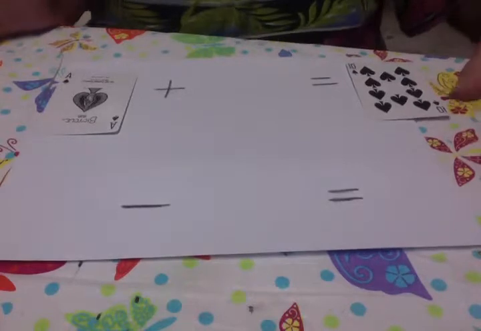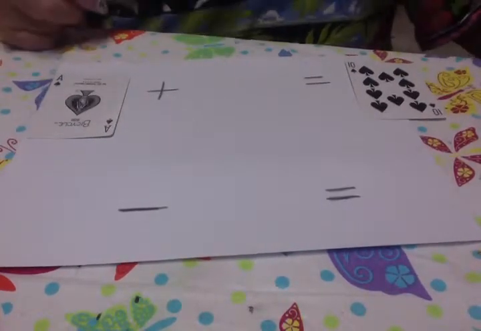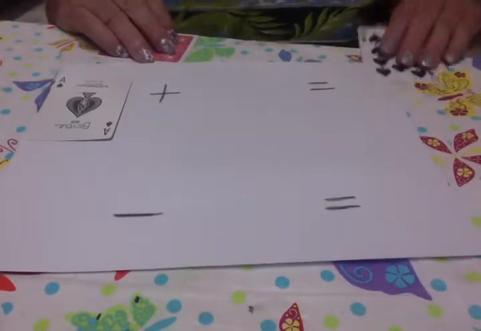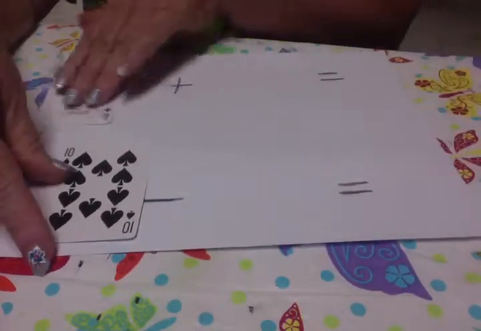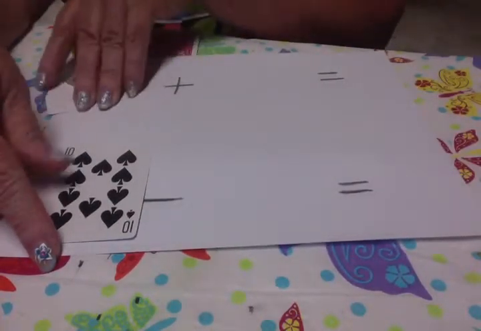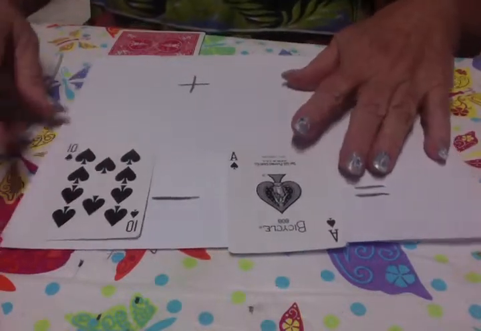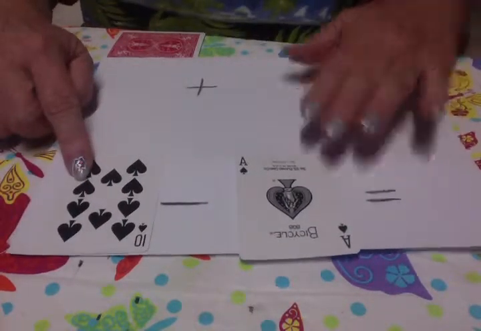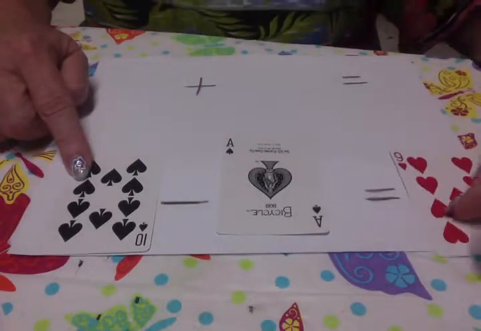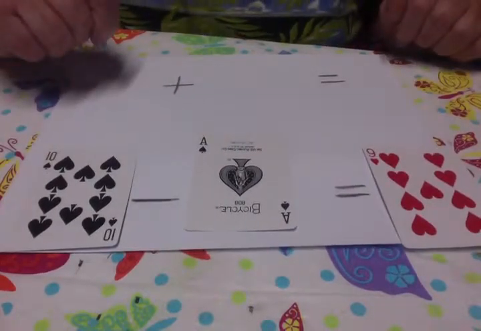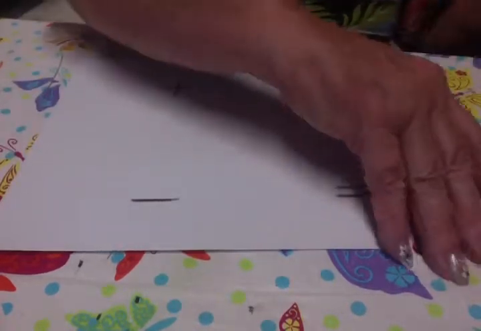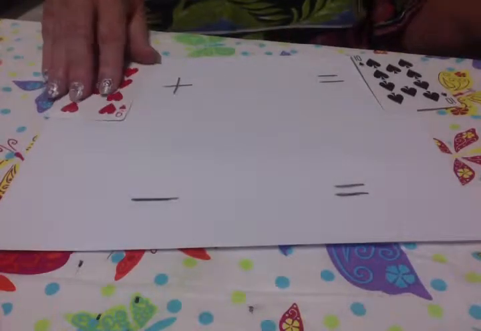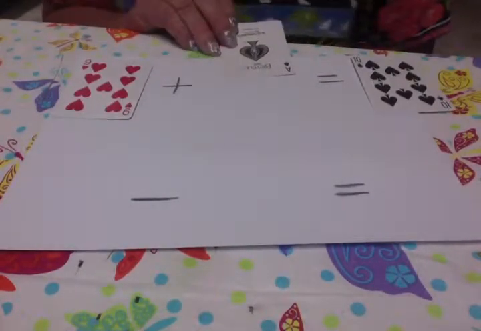And my students say, how are we supposed to know what that number is? Well, I would suggest that you take this 10 and put it here, and then take this 1 and put it here, and say 10 take away 1 is equal to 9. So you can tell, if you only have 2 of the numbers, you can pretty well figure out what that third number is going to be.